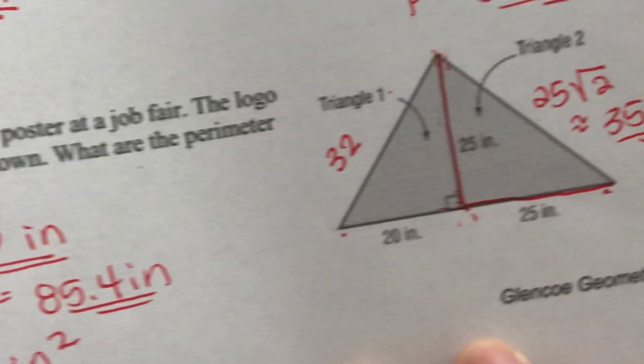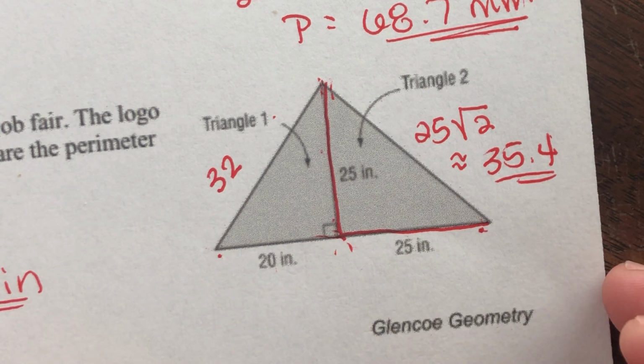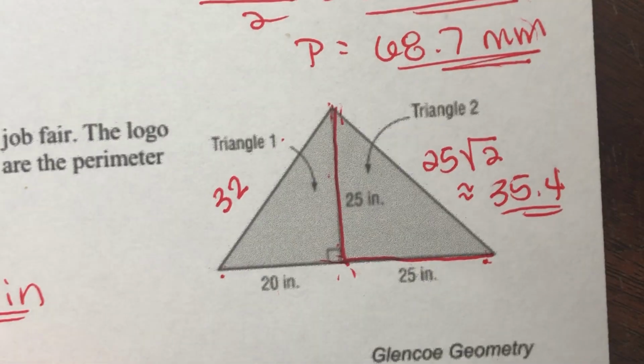Okay, so hopefully you guys understand that part okay. If you have any questions on triangles, it should all be a review, but any questions at all, let me know.